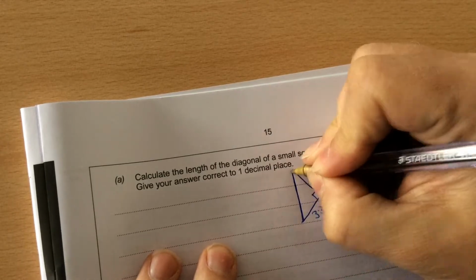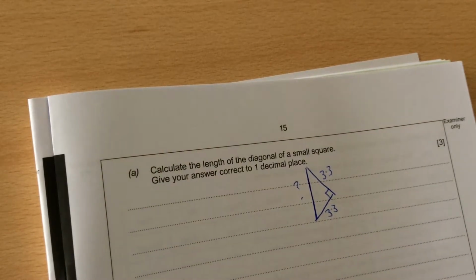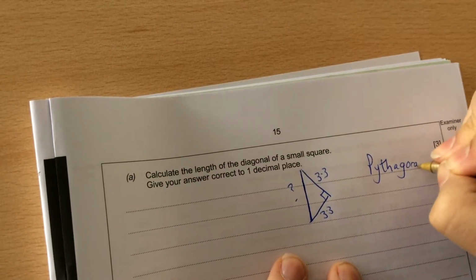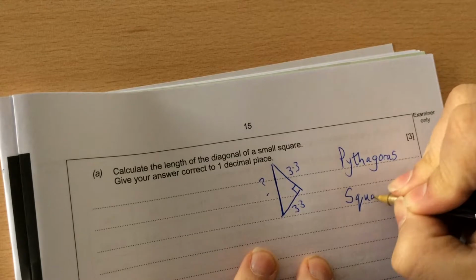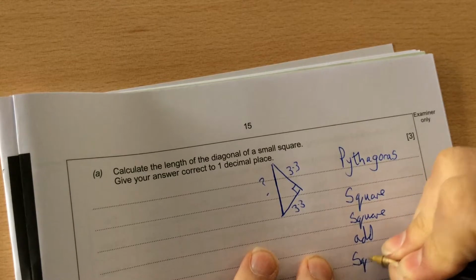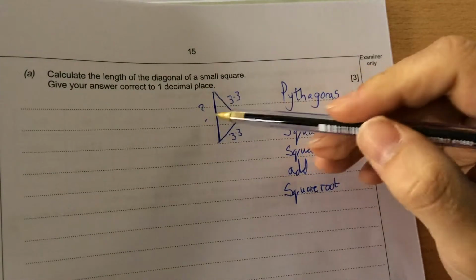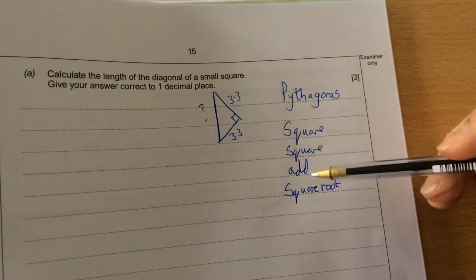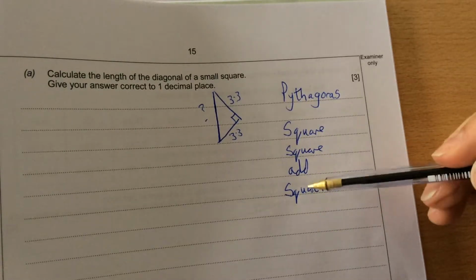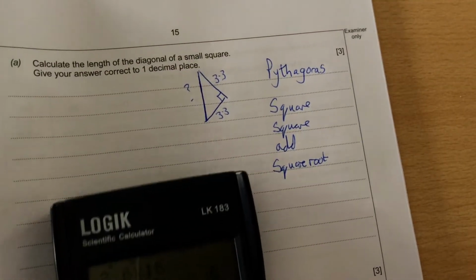As soon as you're dealing with a right angle triangle and you want to find the length of the diagonal, you should recognize if you know two sides and want to find the third, it is Pythagoras' theorem. Because it's Pythagoras' theorem, you're using square, square, add, square root, because you're finding a longer side. So if you remember the song, to find the hypotenuse, the longer side opposite the right angle: square, square, add, square root. And if you were finding the shorter side, it would be square, square, subtract, square root.